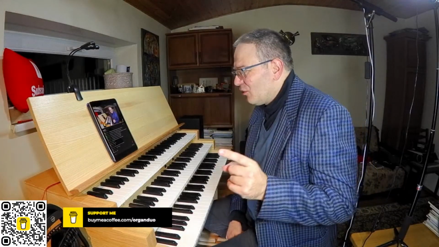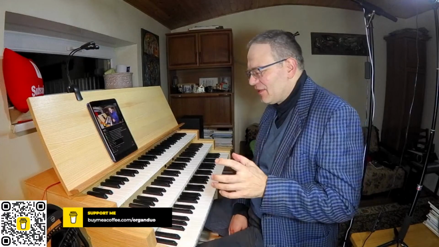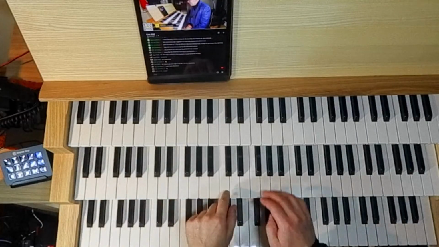Good. So basically, if you're hesitating, guys, or if it's difficult, the way to find the key which has the same number of accidentals, which is called parallel key, right? Parallel minor, parallel major, is I'm showing you.